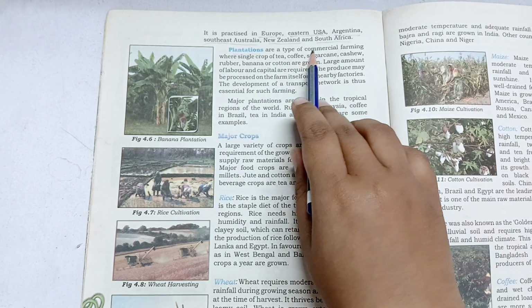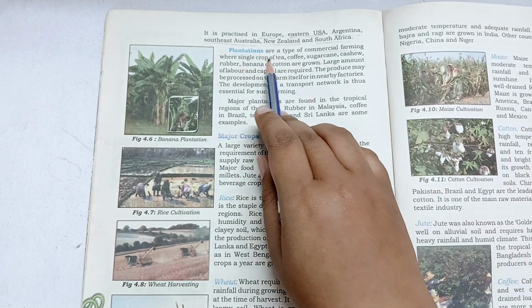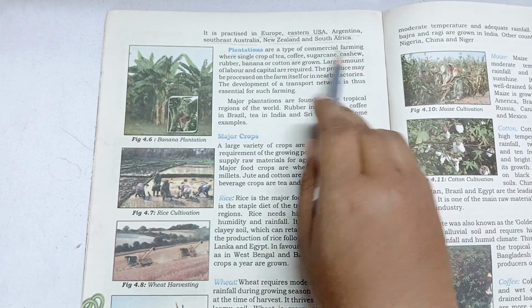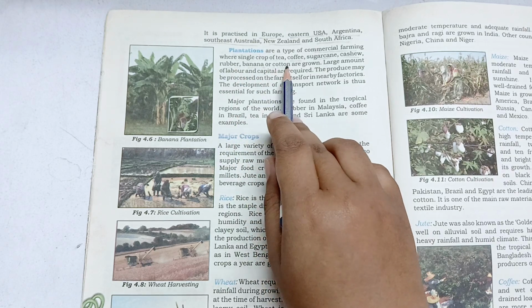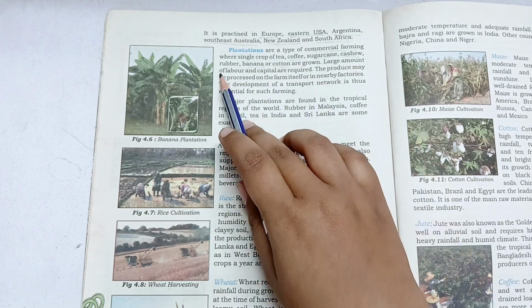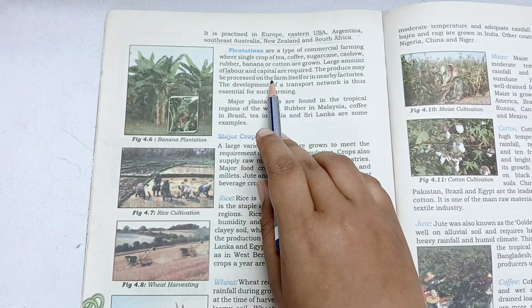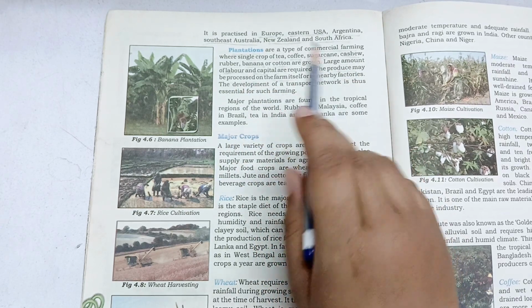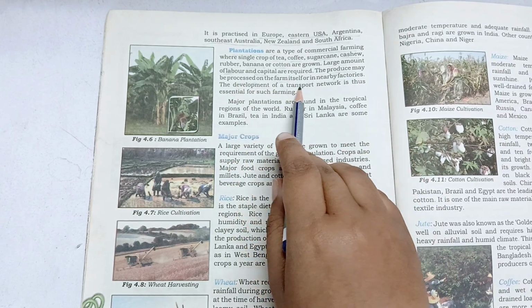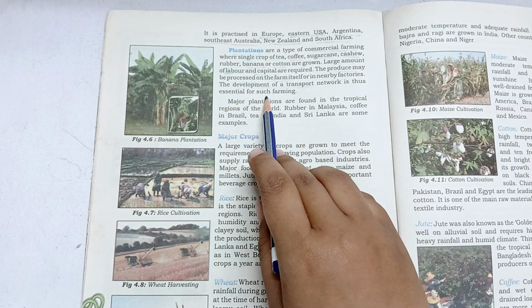Plantations are a type of commercial farming where a single crop of tea, coffee, sugarcane, cashew, rubber, banana, or cotton is grown. Large amounts of labor and capital are required. The produce may be processed on the farm itself or in nearby factories. The development of a transport network is thus essential for such farming.